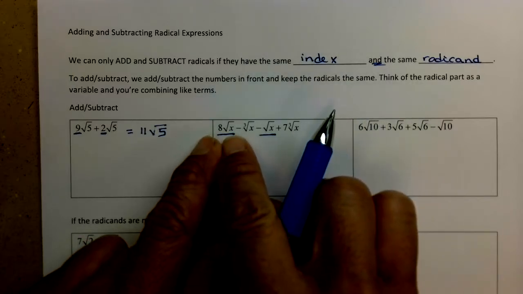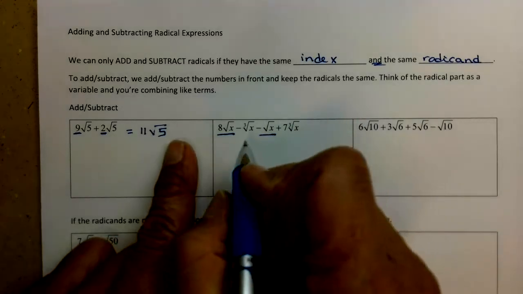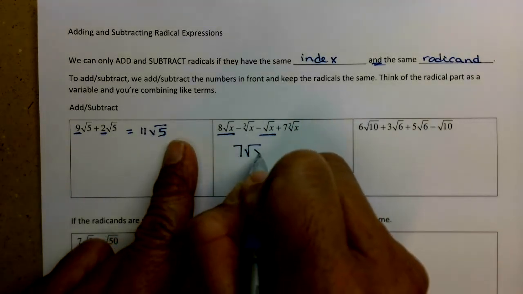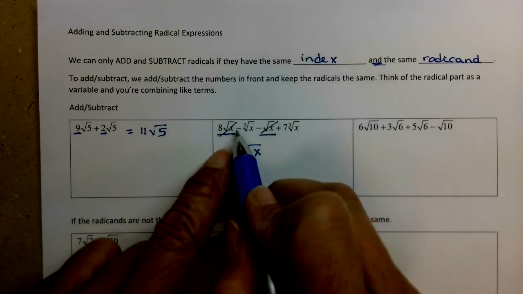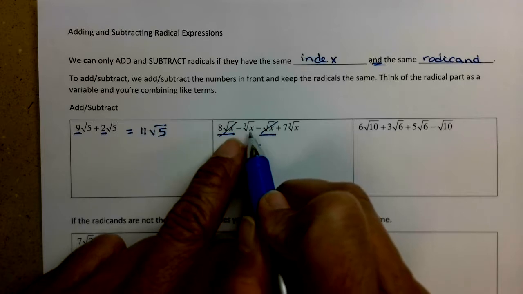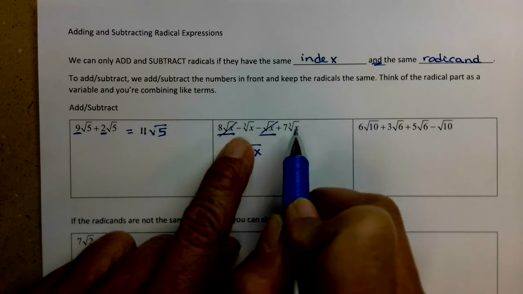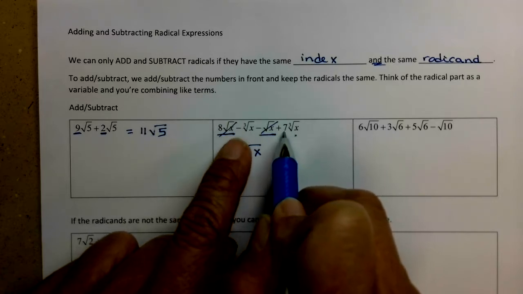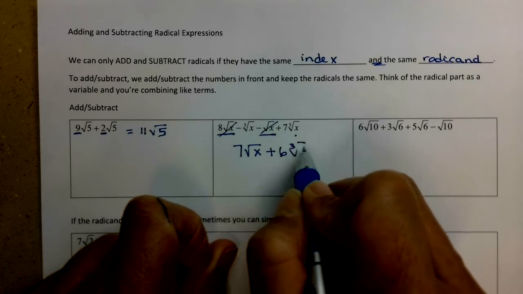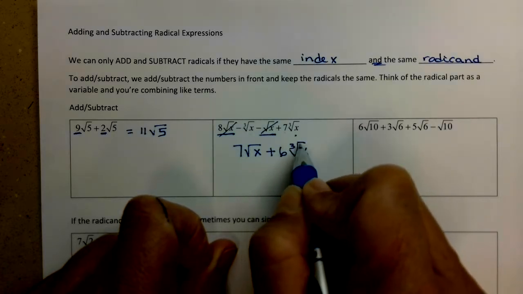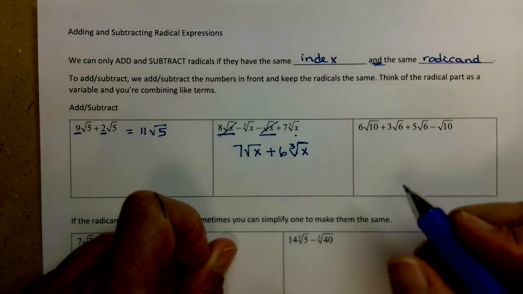So I have 8 square roots of x, and then I subtract. This is 1, right? Subtract 1 square root of x. So I have 7 times the square root of x. I've done those two. Now I have negative cubed root of x. This can combine with the other cubed root of x term right here. So I have negative 1 plus 7. We're just doing the coefficients. So that's plus 6 cubed root of x. Notice the radical part stays exactly the same. We're just collecting those. Again, it's just like collecting like terms.